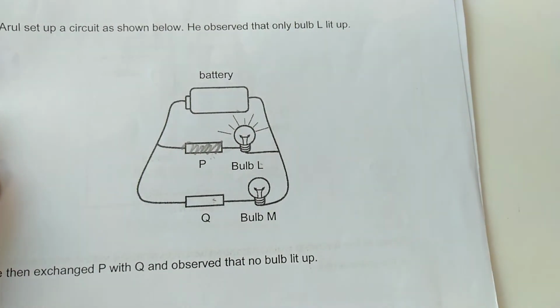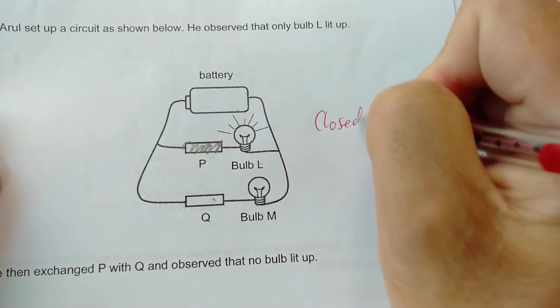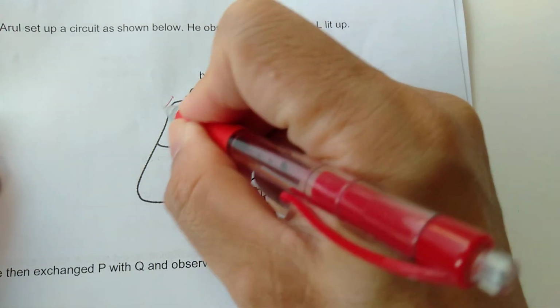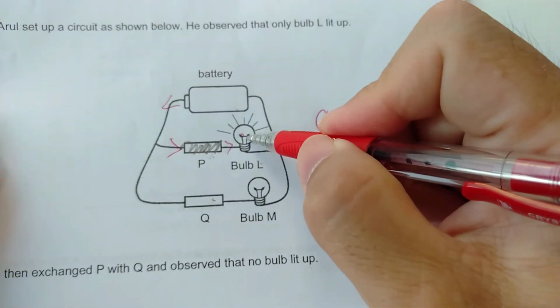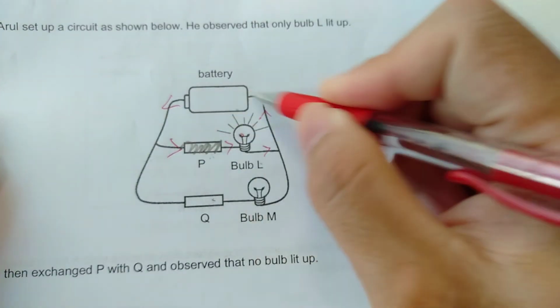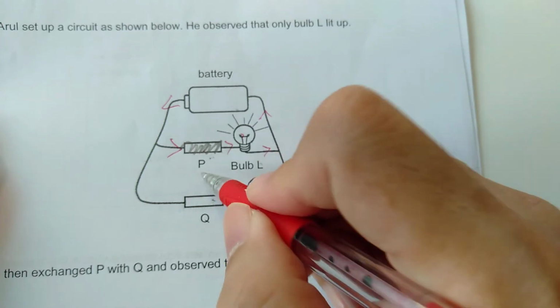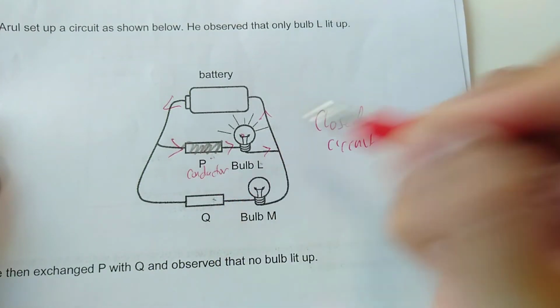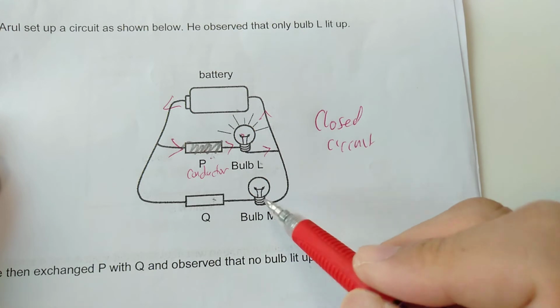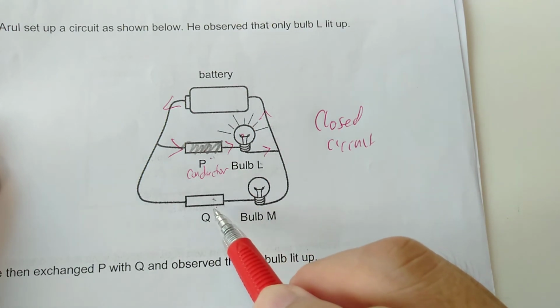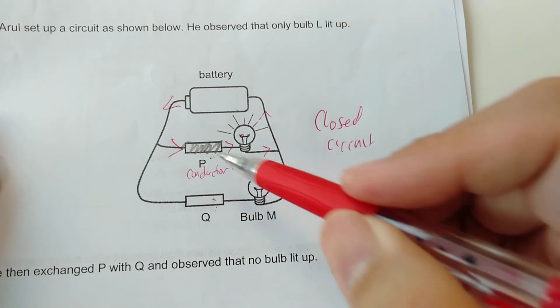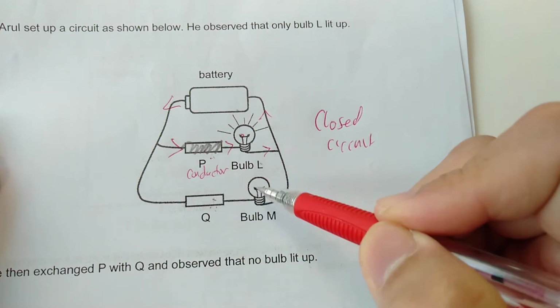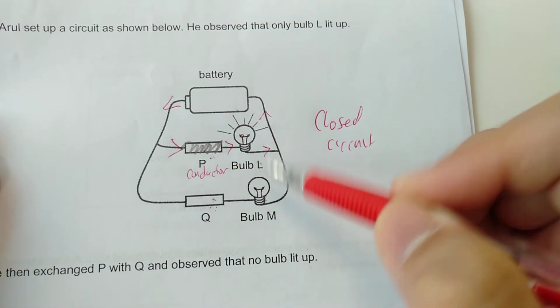Now, if this lights up, it means that this must be a closed circuit. Closed circuit means the current can flow through the material P, flow through the filament in the bulb, and flow back. So this is a closed circuit. So P must be a conductor of electricity. Here, I'm not sure whether Q is a conductor or insulator of electricity. I'm not sure whether the bulb is working or not. So if I bring P down here, and if bulb M is working, bulb N should also light up, right? Let's check.